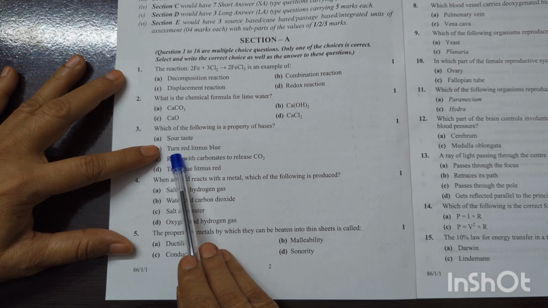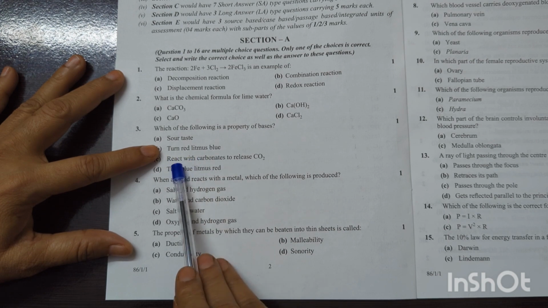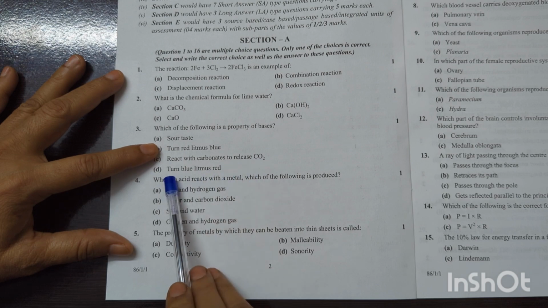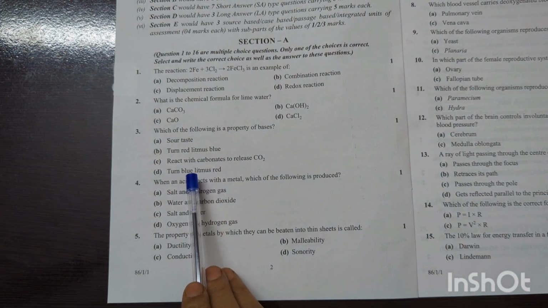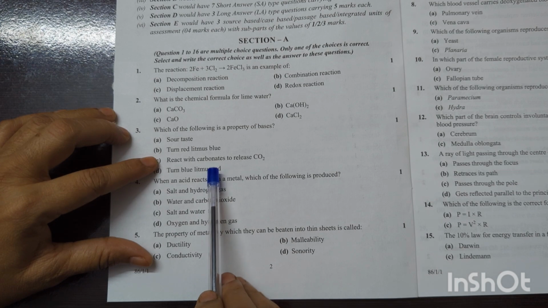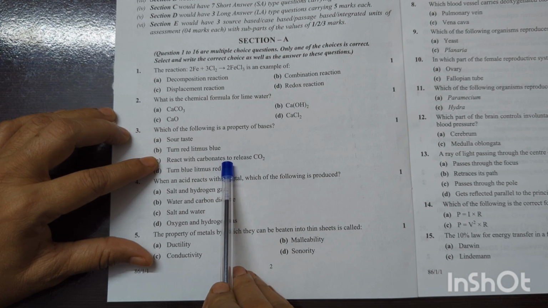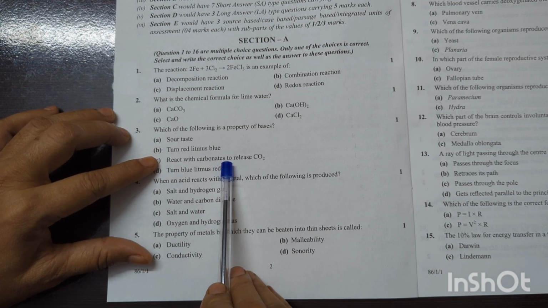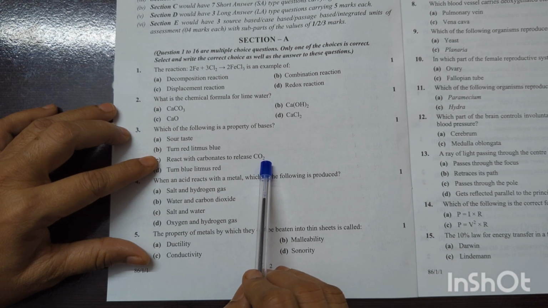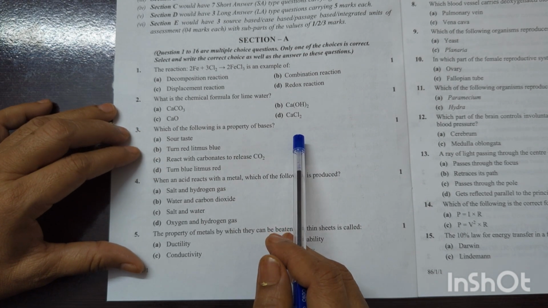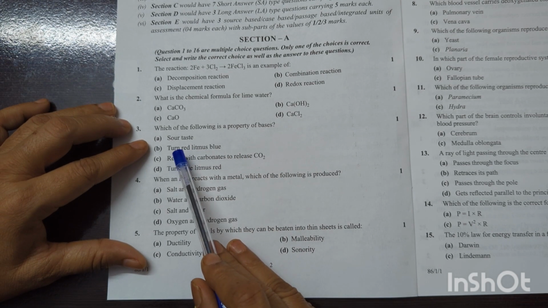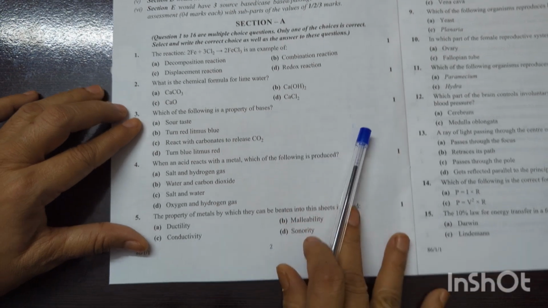Bases are sour in taste, turn red litmus blue, react with carbonates to release carbon dioxide, turn blue litmus red. Blue litmus red is the wrong option, first of all. And bases reaction with carbonates like sodium hydroxide and sodium carbonate releases carbon dioxide. I think the best property of base is it turns red litmus blue. This is more apt answer.